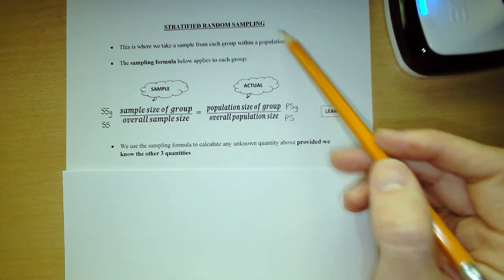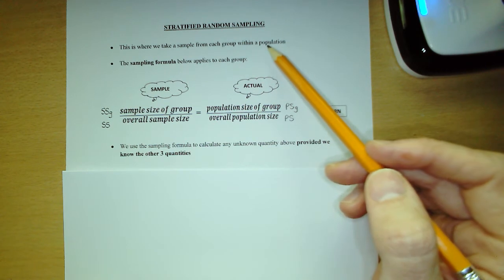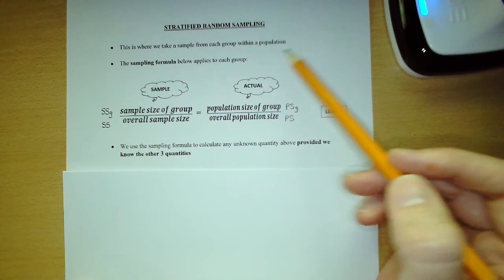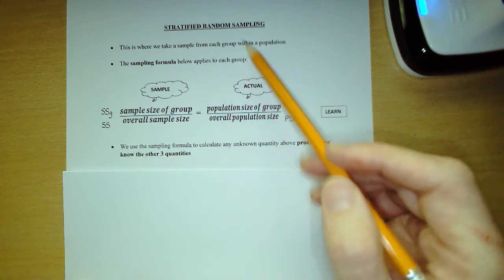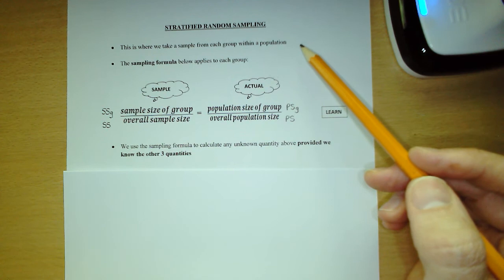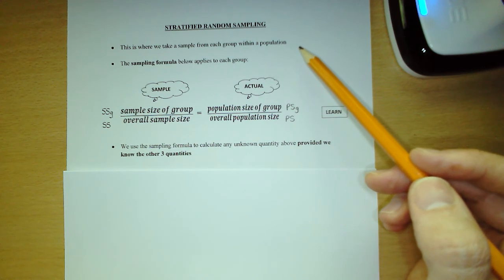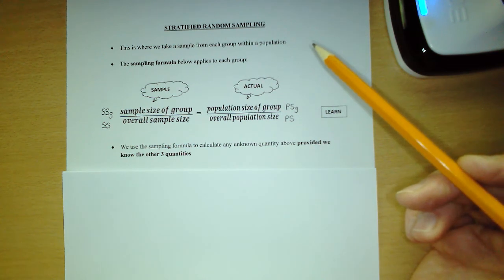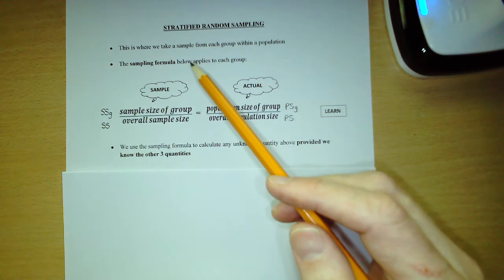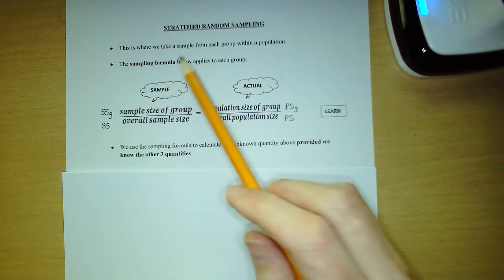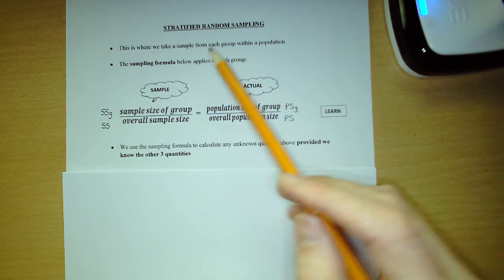So, an example of a population would be the members of Dungannon Golf Club. Now, the members of Dungannon Golf Club can be divided into groups. For example, you could have the senior male members, there's one group. You could have senior female members, there's another group. And you could have juvenile members, there's another group. Now, when we take a sample from each group of a population, the sampling formula applies to every single group.